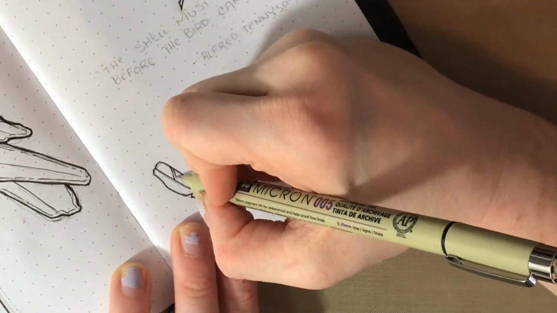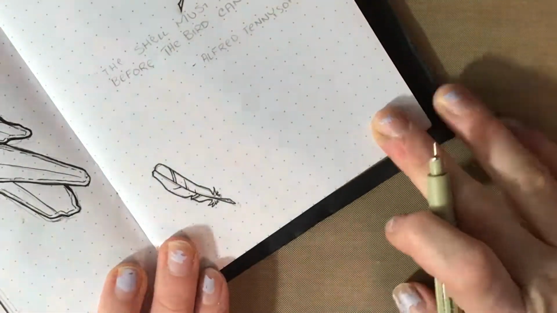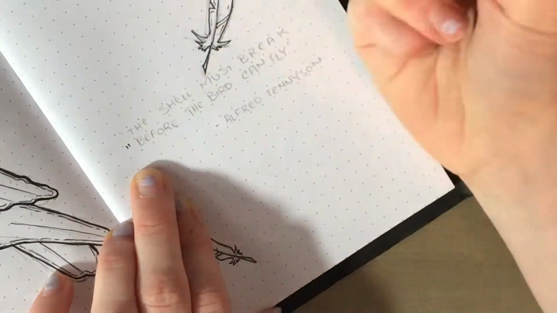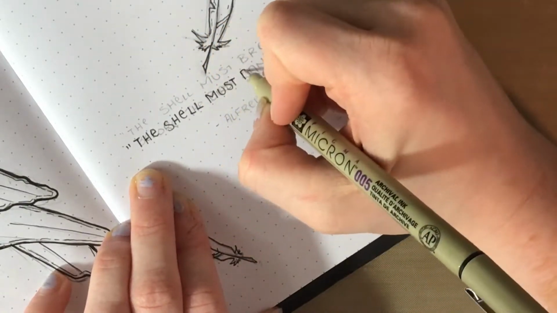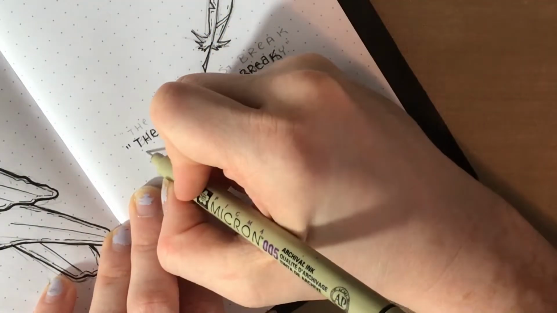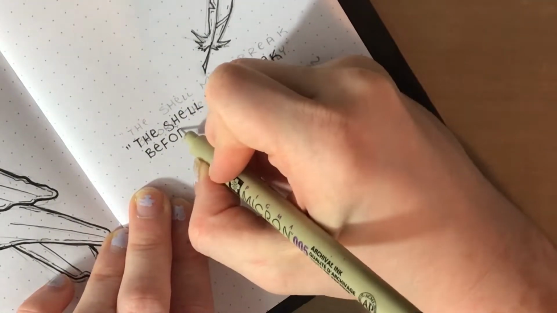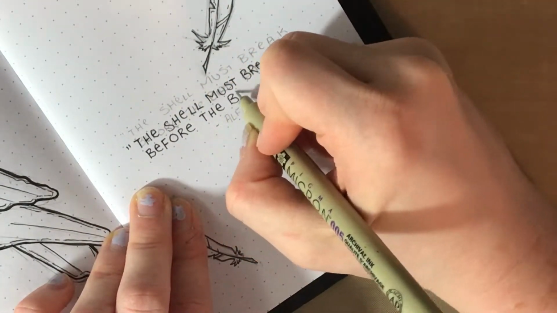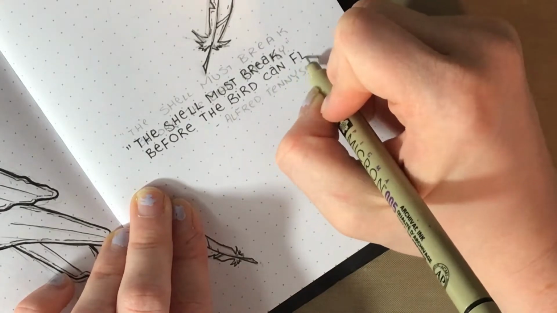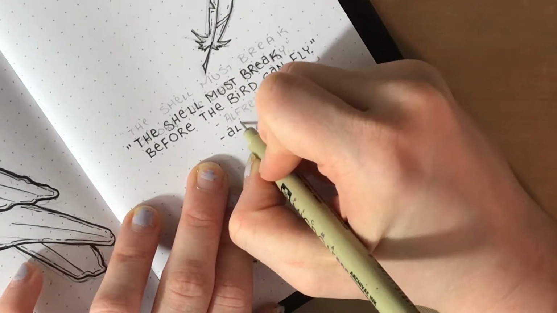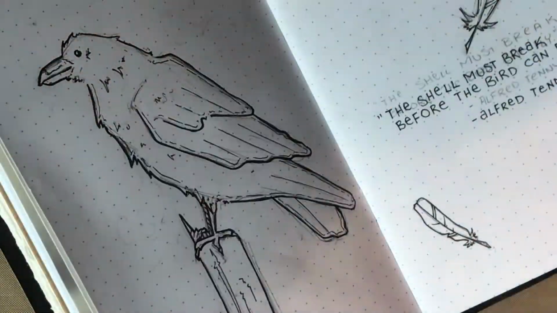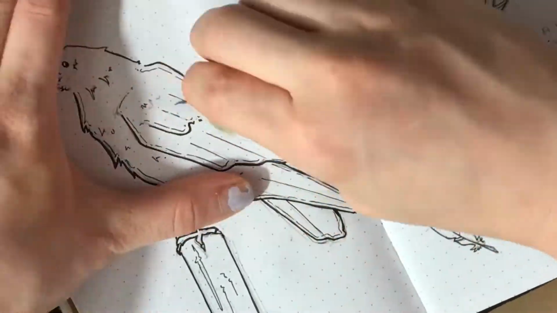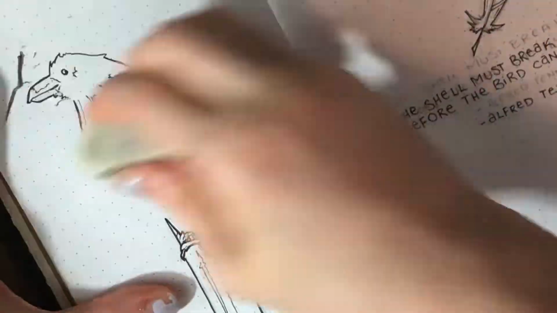Now on the right hand side of this spread is where I decided to choose a quote, and I also drew a few little feathers to just add a little bit more decoration to that spread. And the quote that I chose to use was related to birds and flying because of my theme, and I just wanted to keep everything pretty cohesive. And the quote is by Alfred Tennyson, if that's how you say that. And he says, "The shell must break before the bird can fly."